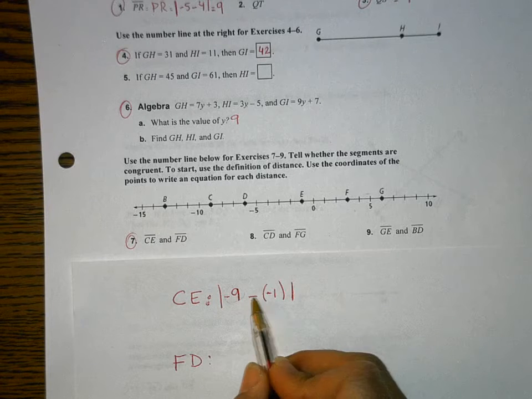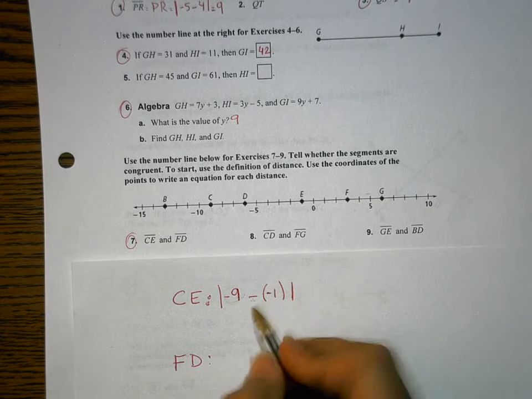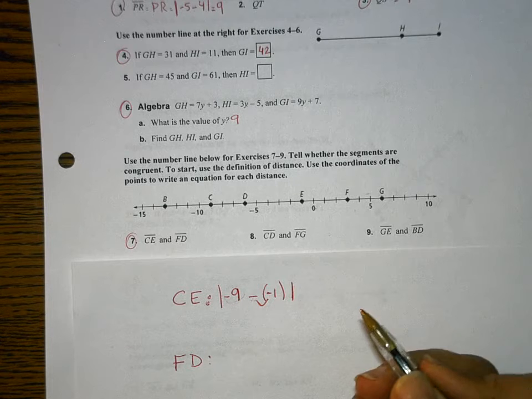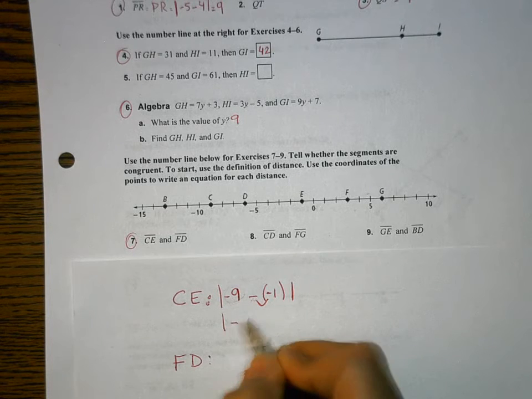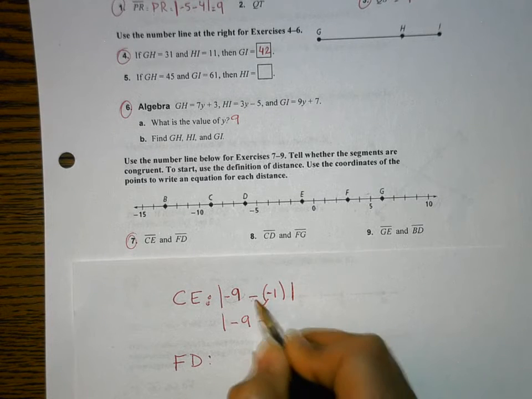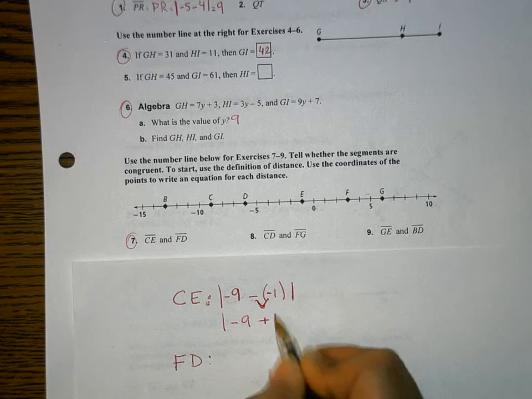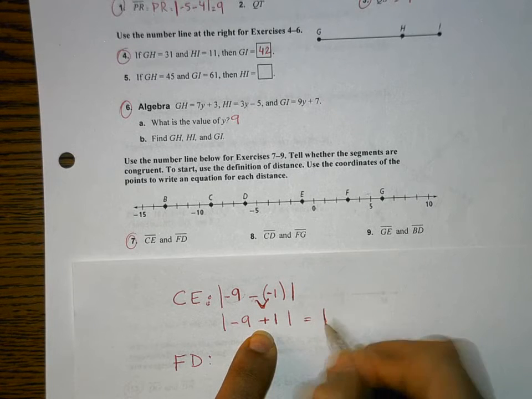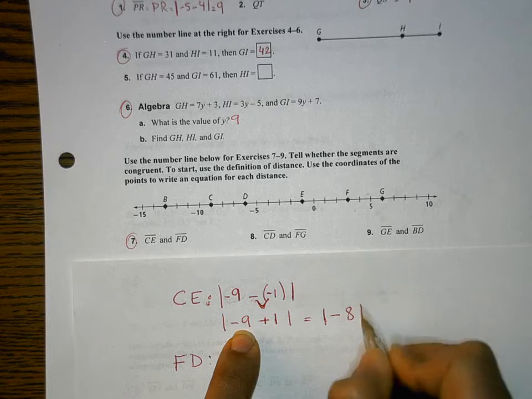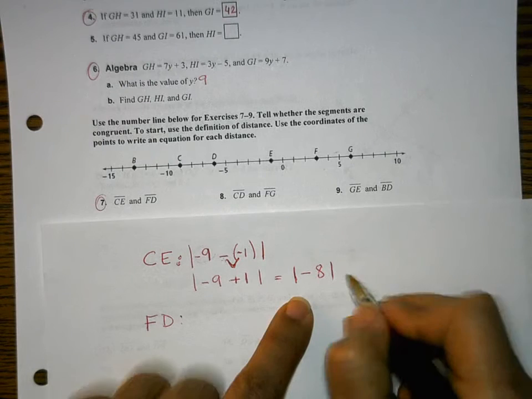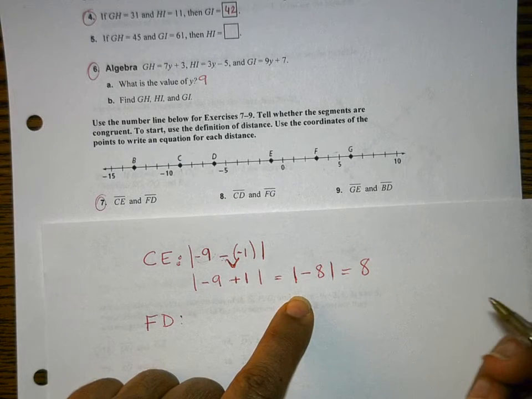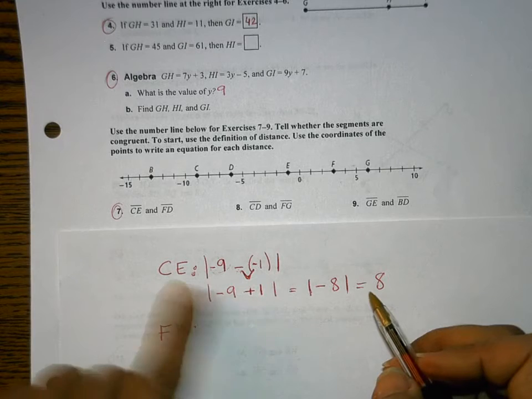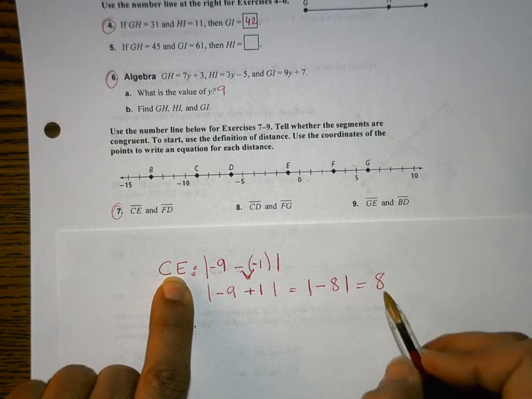-9 minus a -1. I've got to be careful because this is going to become an addition. So it's going to be -9 plus, because of these negatives here, plus a 1. -9 plus a 1 is -8. And the absolute value of -8 is 8. So now I know that the length from C all the way to E is 8 units.